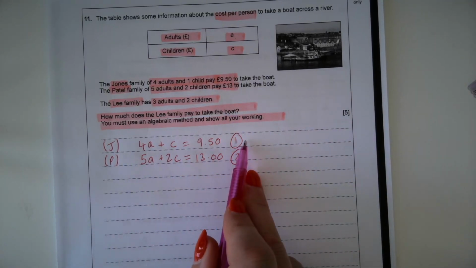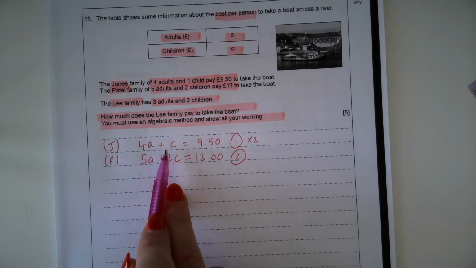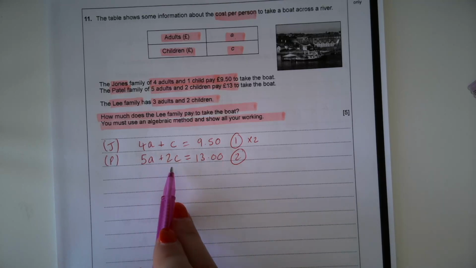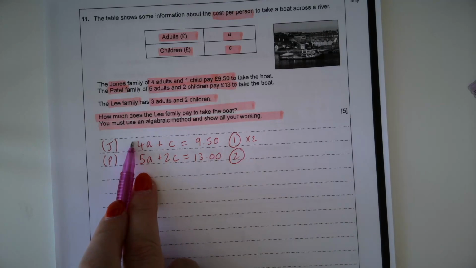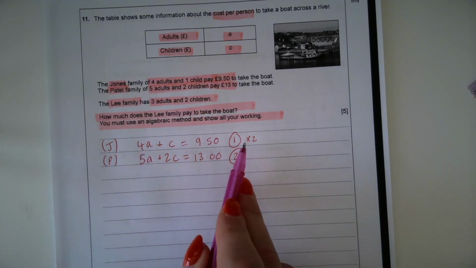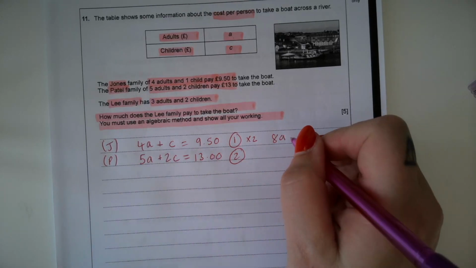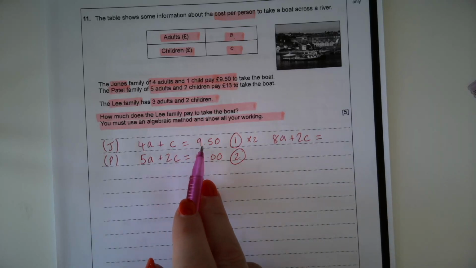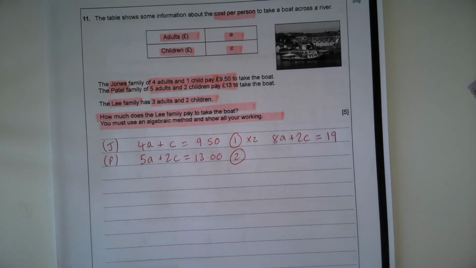I'm going to multiply equation 1 by 2, because when I do, I'm going to get 2C, which means it will match the 2C in the other equation. When I multiply this equation by 2, everything gets multiplied by 2. So 4A multiplied by 2 is 8A, plus C multiplied by 2 is plus 2C, and then it equals £9.50 multiplied by 2, which is £19.